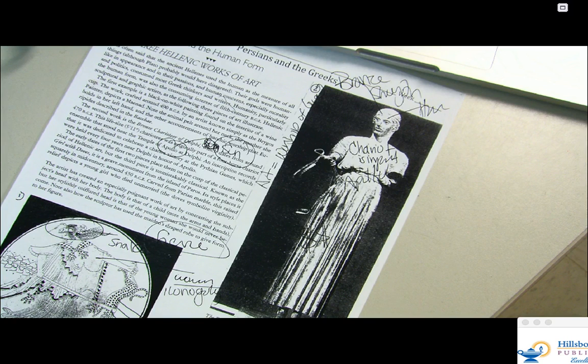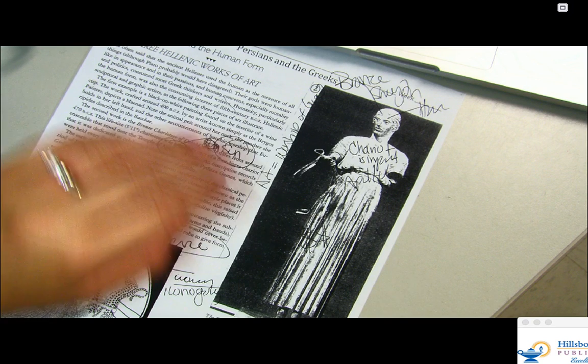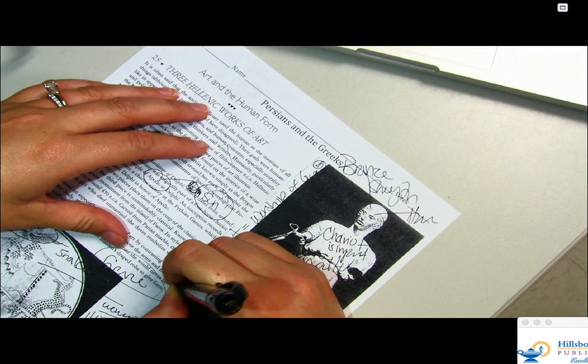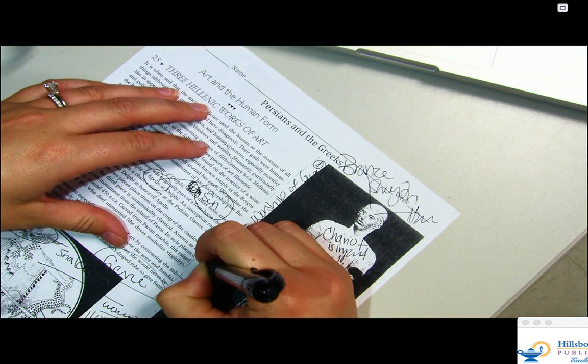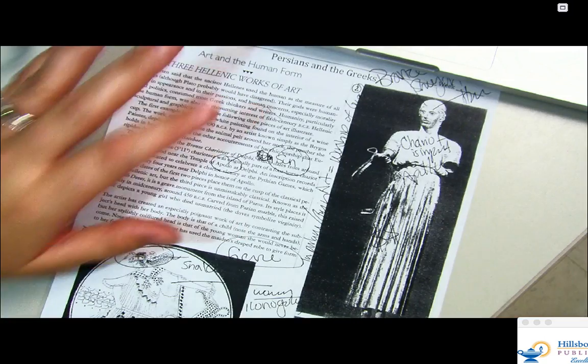Why would you spend a lot of money on a god? You can tell me, Cade. So they can show their importance, or his importance to them. Importance and gain favor, correct? Gain favor, absolutely. All right.